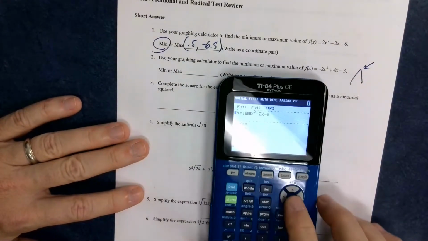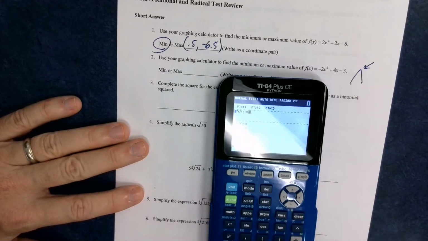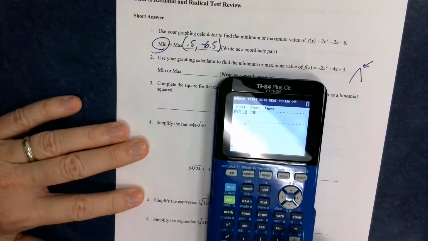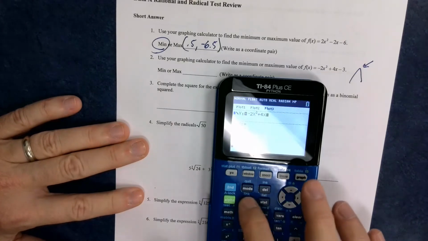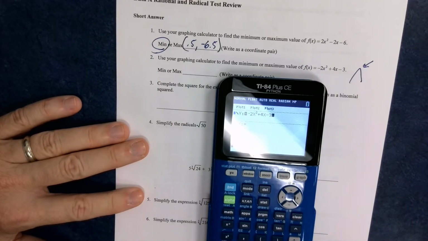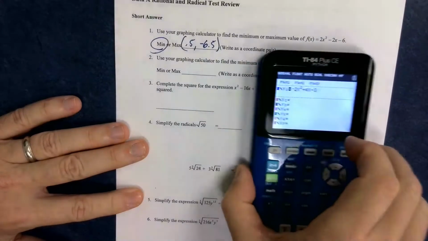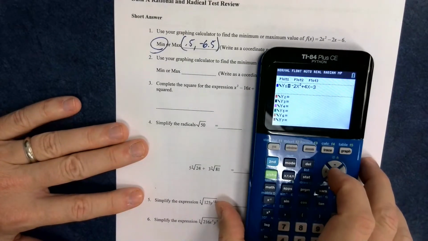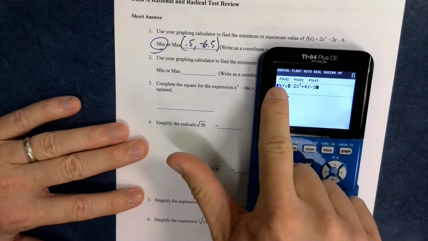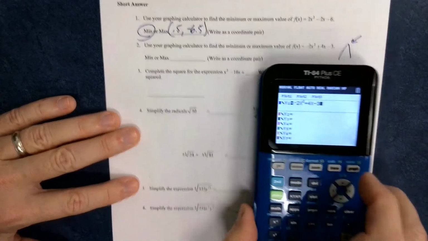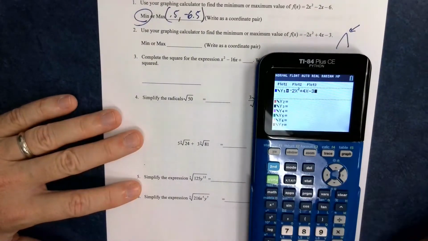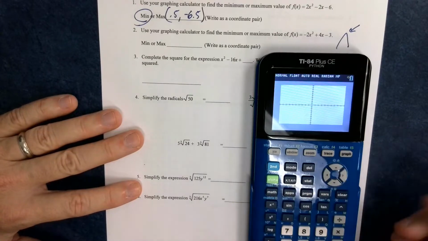So y equals, clear, negative 2x squared plus 4x minus 3. When I'm typing these things into the calculator, I'm going to take some time and make sure that I know that that is the actual equation, because if I type in the wrong stuff, it's going to mess me up. So go ahead and hit graph.